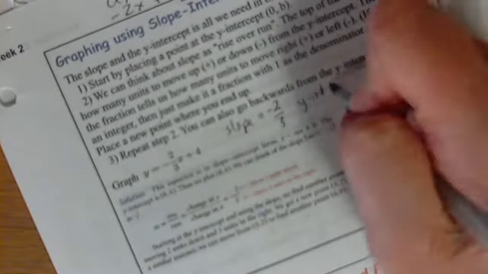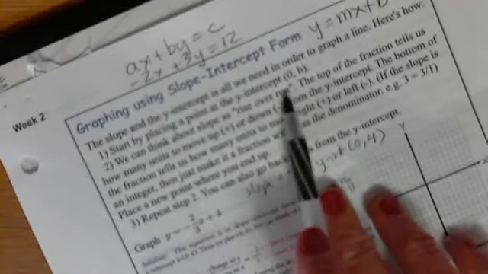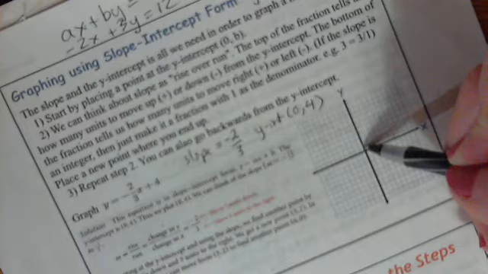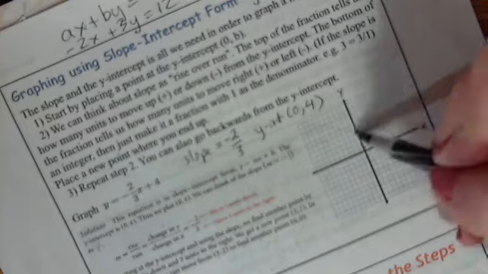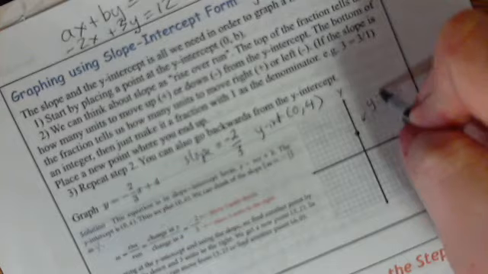So I write the point 0, 4. Step 1 was start by placing a point at the y-intercept 0, b, and it was 4. So on our grid, let's count up from the origin, 1, 2, 3, 4. There's our y-intercept.